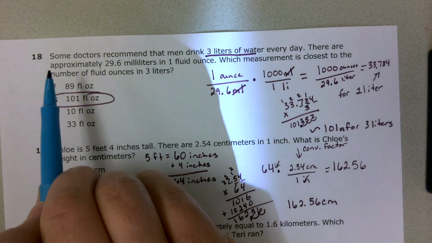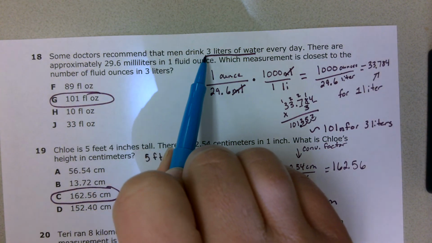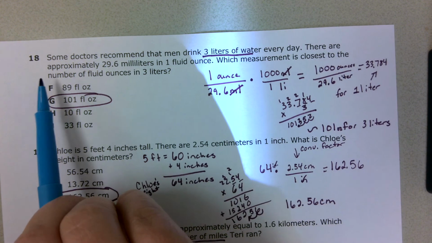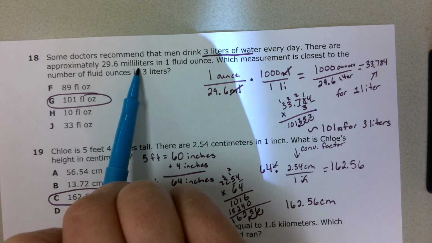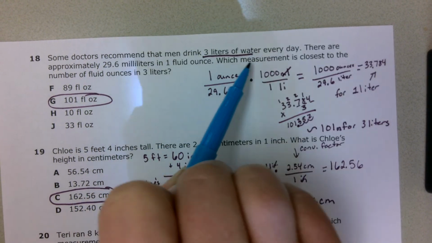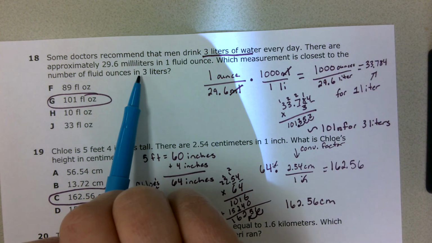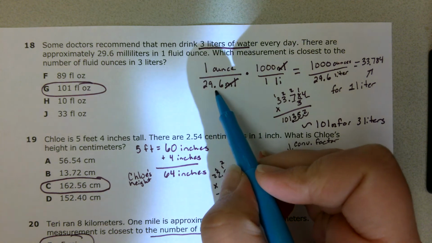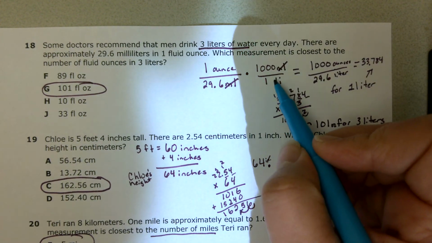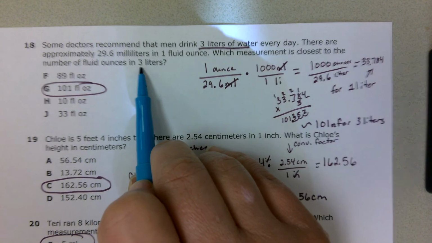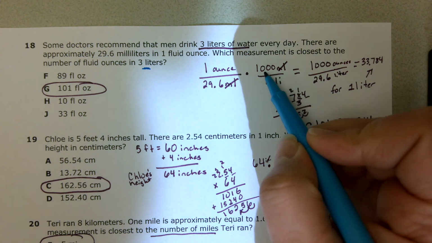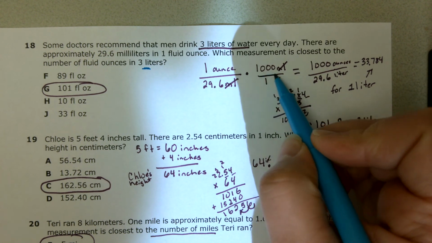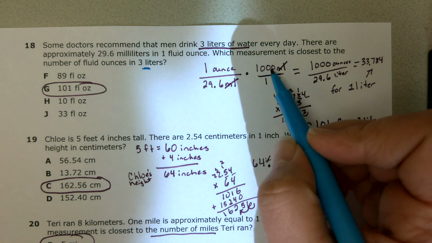Number 18, some doctors recommend that men drink 3 liters of water every day. There are approximately 29.6 milliliters in 1 fluid ounce. Which measurement is closest to the number of fluid ounces in 3 liters? So we have 1 ounce in 29.6 milliliters. And so we're converting to liters, right? So we've got to get milliliters to liters. I know that 1,000 milliliters is equivalent to 1 liter.